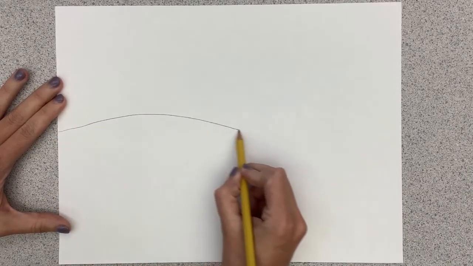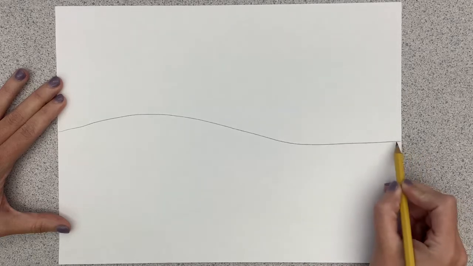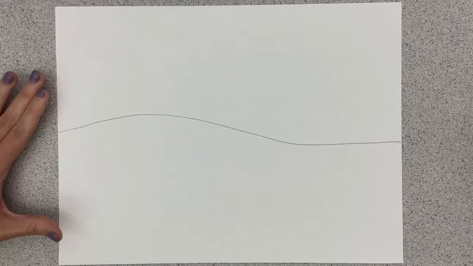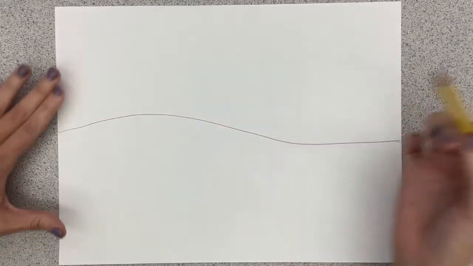Now, once I finish my practices and I'm happy, I turn my paper over and I start on the front. I start with that horizon line, so it separates. The horizon line is where the sky and the ground meet.